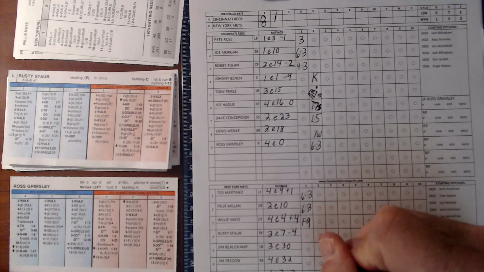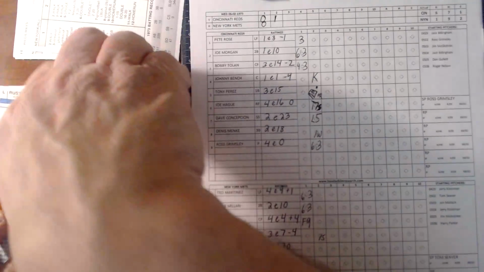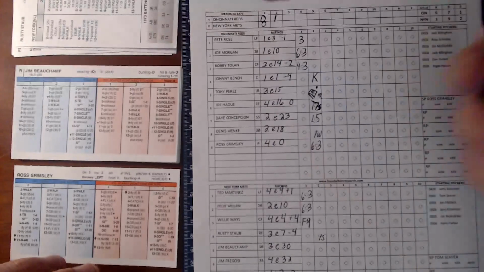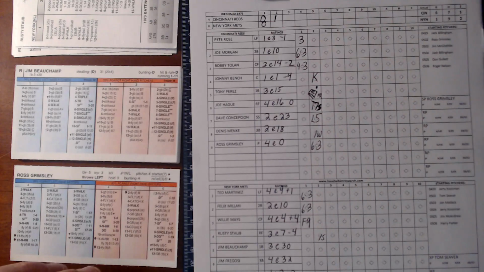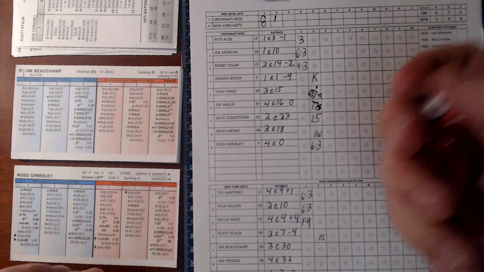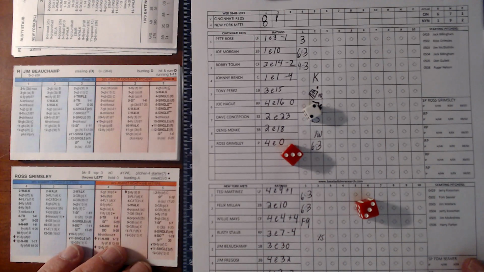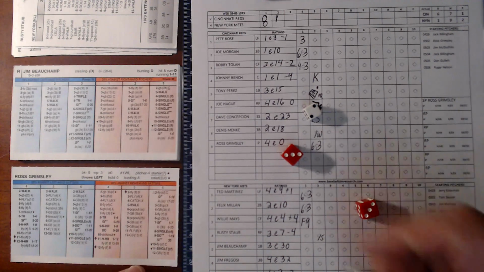He's been hitting really well in this replay. Jim Hickman. Nothing on the havoc. 2-6 versus a lefty, walk.